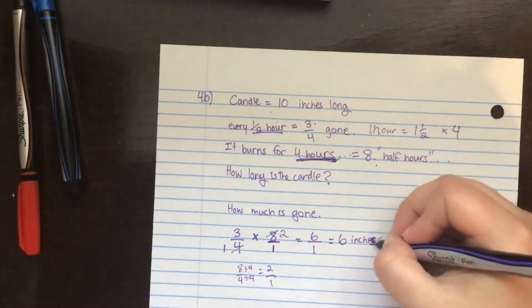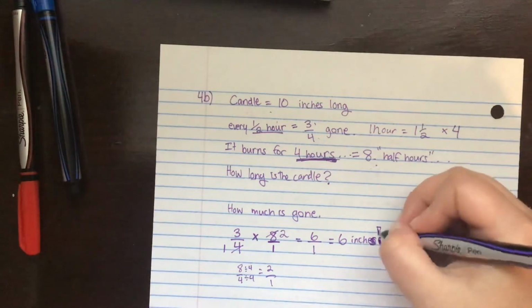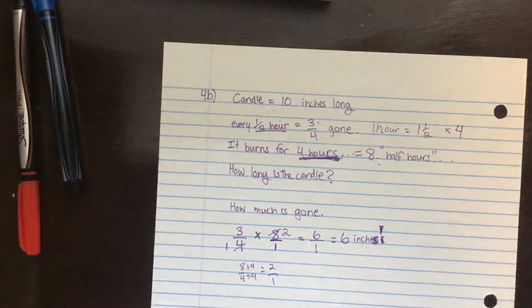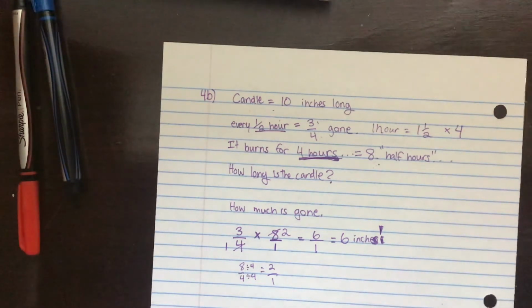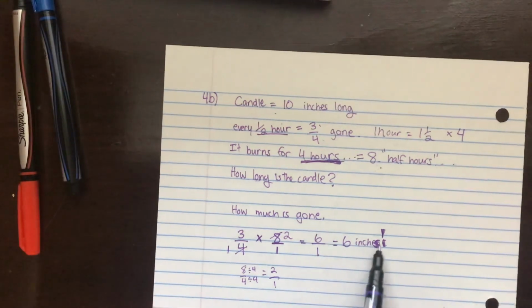Oops, and I cannot spell inches. There we go. Hopefully you can spell a little bit better than Miss Freeman today. So therefore, 6 inches. Is that the final answer? I'm giving you a minute so you can make your guess. And of course, the answer is no. That doesn't tell us how long the candle is. It only tells us how much of the candle is burnt away, or how much is gone.